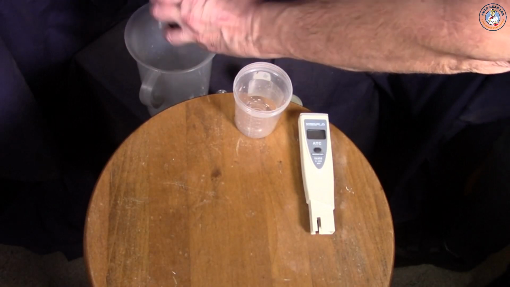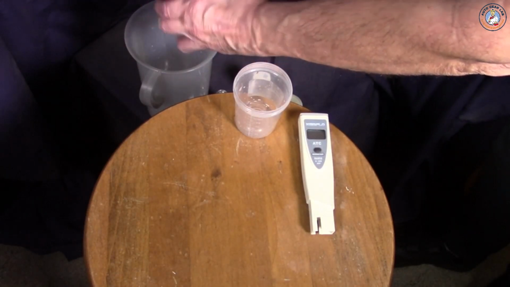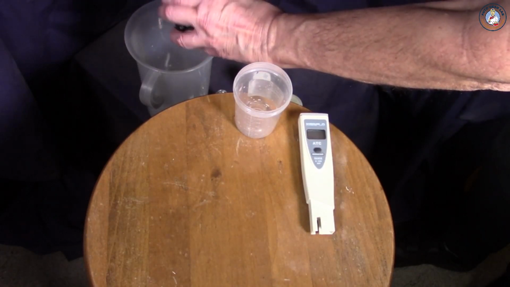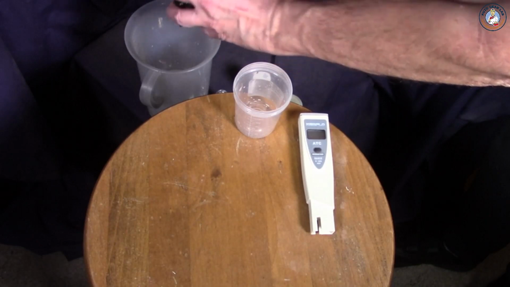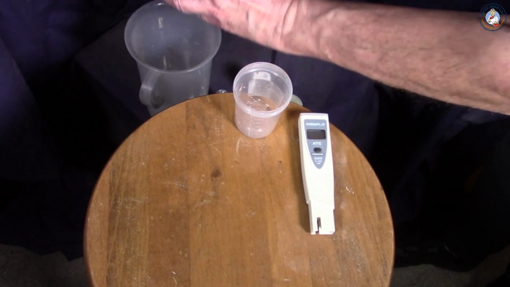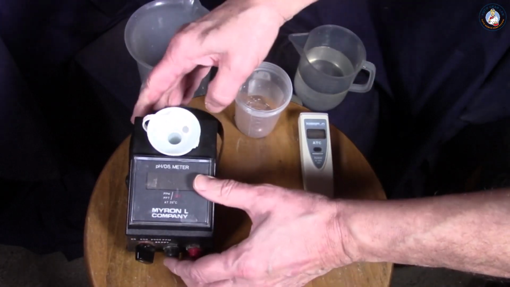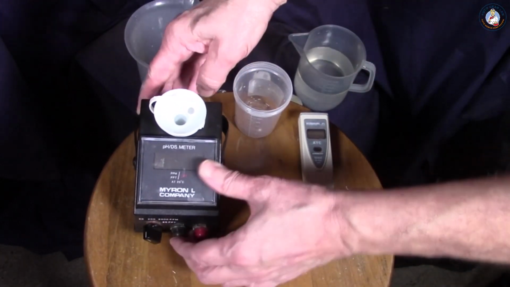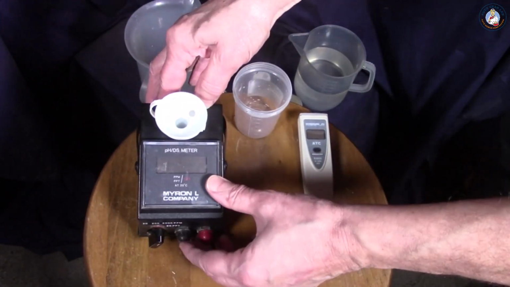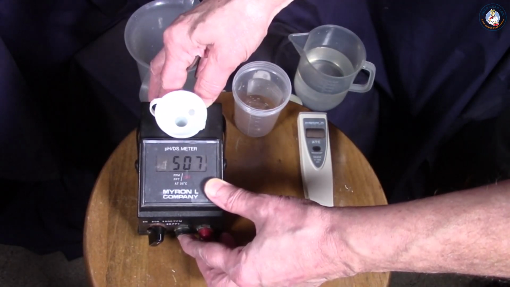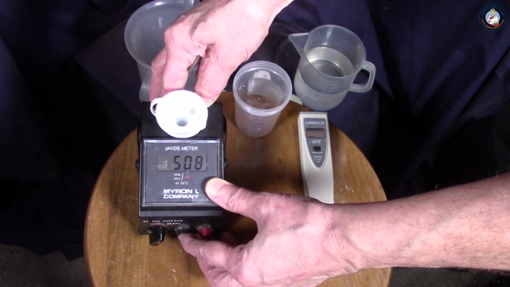The meter I am rinsing is a Myron L. This meter is used by boiler house operators and other people that use the meter for relatively high accuracy. As you see, I'm going to select a proper range. And you can see that once the range is selected, the TDS will be around 508.